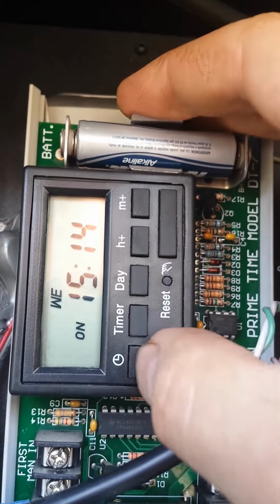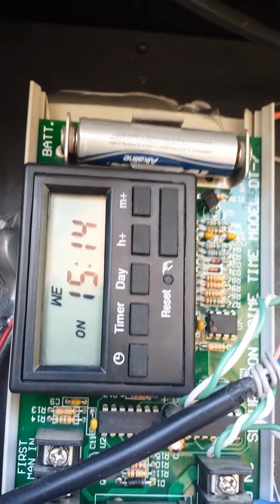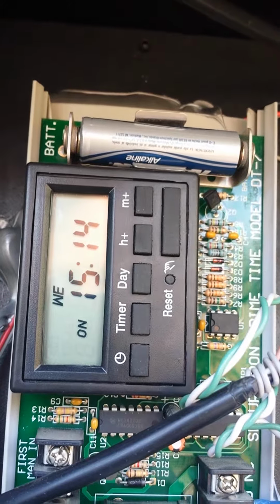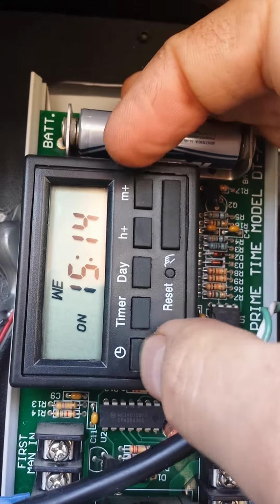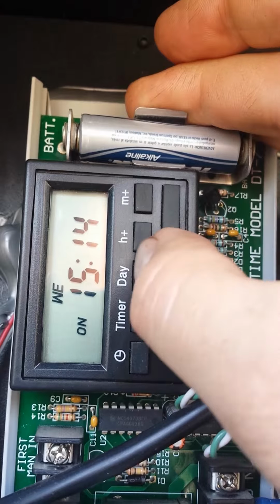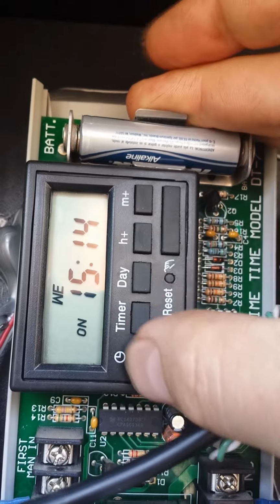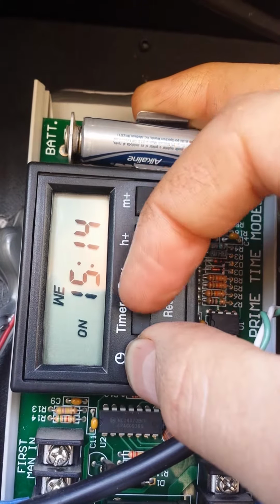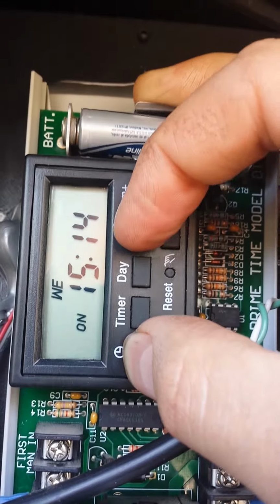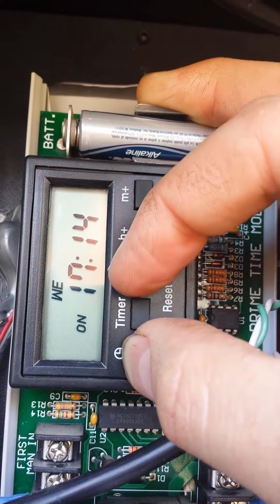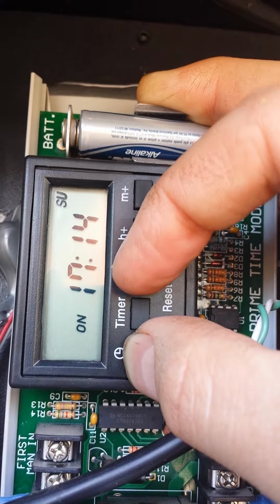Now, what if you wanted to change the actual time? Like, what if this clock was just wrong, or maybe we went through daylight savings time? It's not quite the same as the timer settings. You can't just click back to the current time and then change the day or time. You see, it doesn't do anything. You have to hold this down and then press day, hour, or minute. So maybe you'd change that or change that.